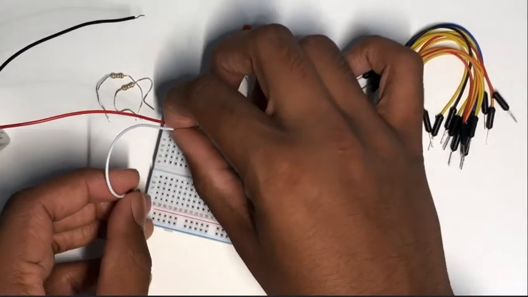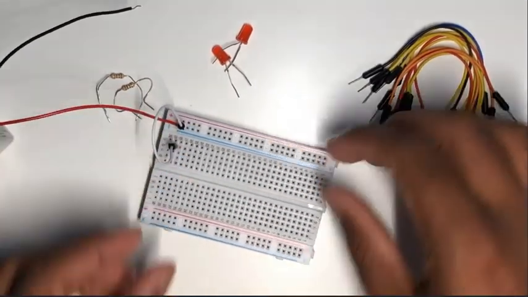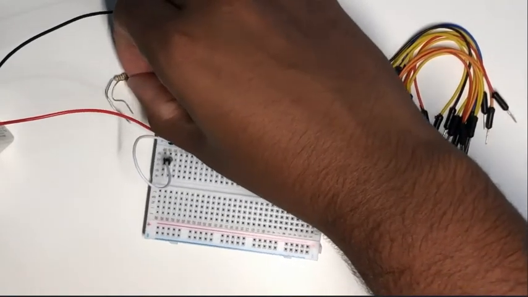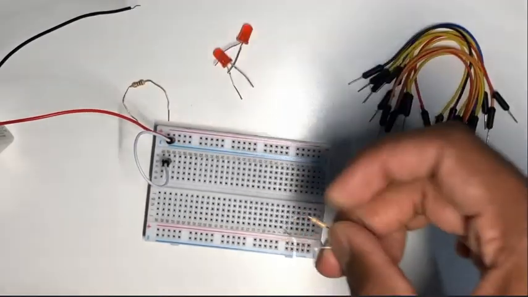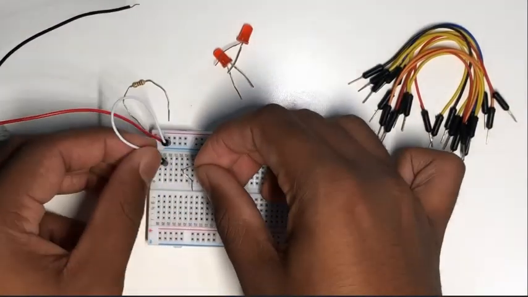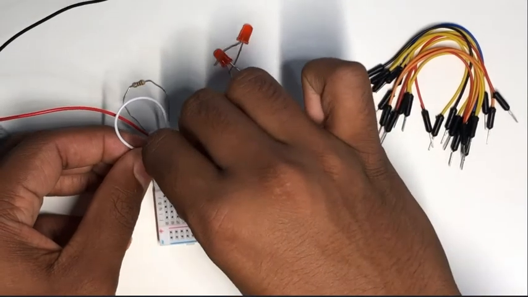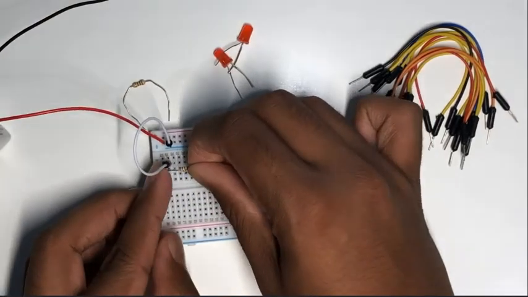The other end of this wire can now be placed absolutely anywhere on the board, since current is being transferred from the positive terminal to another hole. So I'm just going to place it in a near proximity. Based on our original model of the series circuit, we now need a resistor. I'm going to take a resistor and place it underneath the wire.